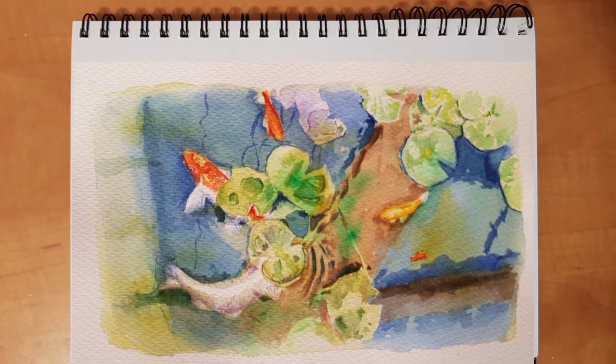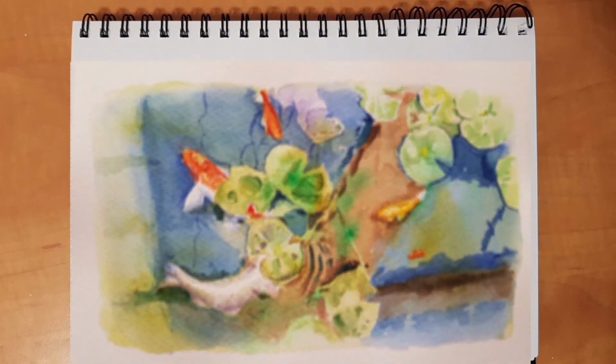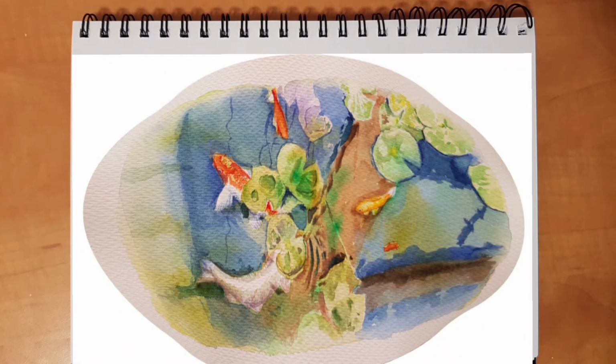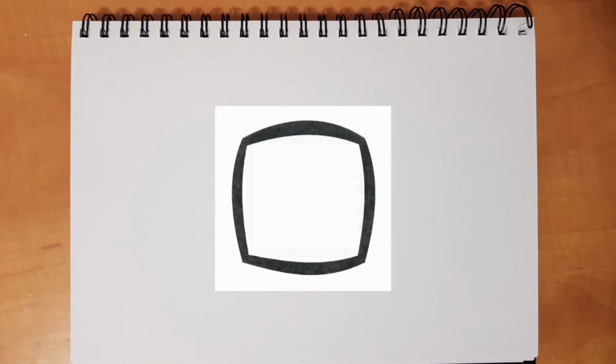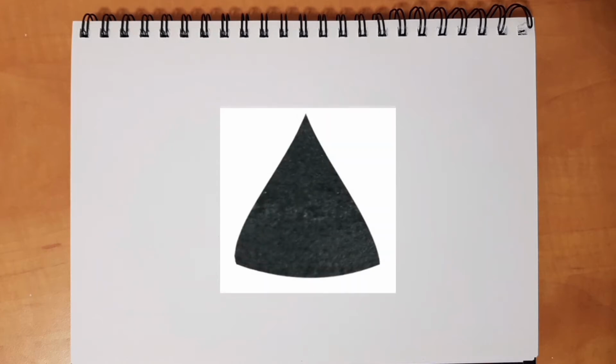Another technical problem could be issues with the quality of the photo. Photos could have a low resolution, be blurry, out of focus, or have a fisheye effect. It's similar to looking through the door's peephole. It can make things rounder and distorted. Drawing from a photo with a fisheye problem can lead to a weird artwork.